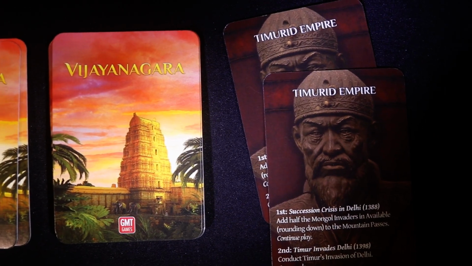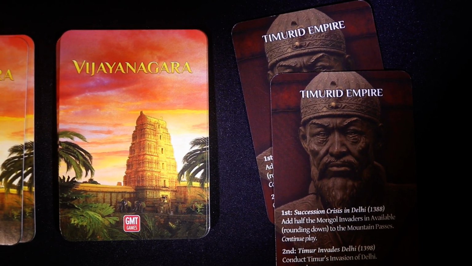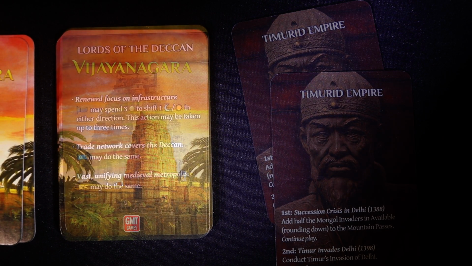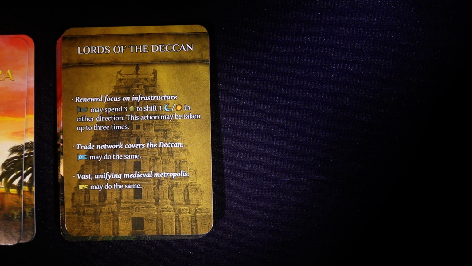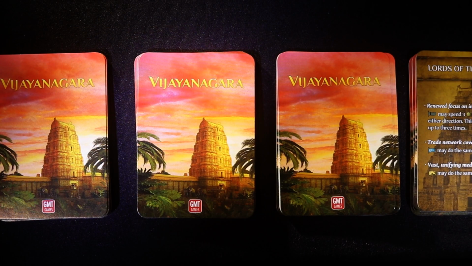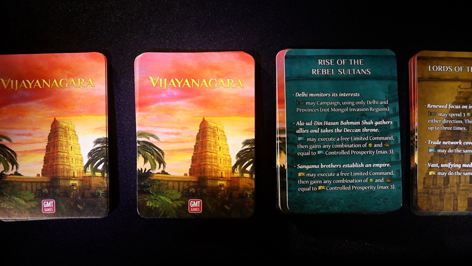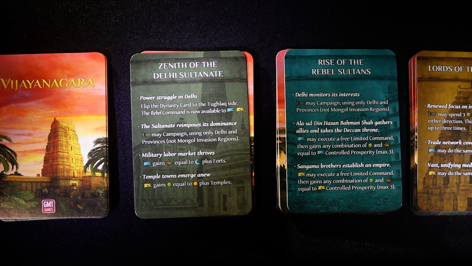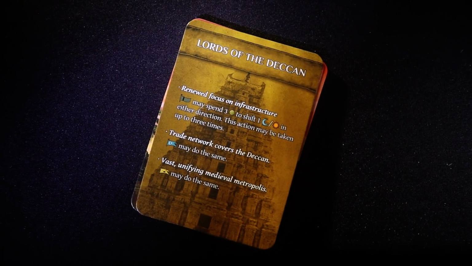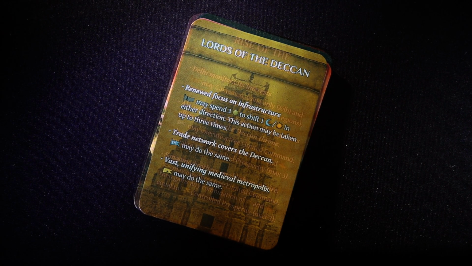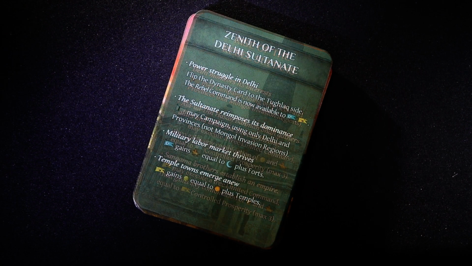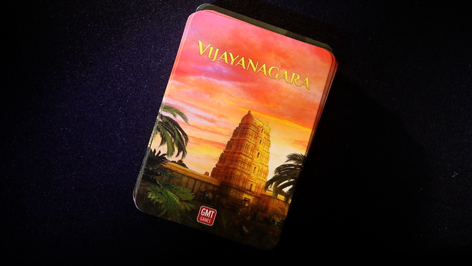Then shuffle both Timur Empire cards into the 4th stack, and take that stack and place the Lords of Deccan card on top. The 3rd stack will have the Rise of the Rebel Sultans card on top, while the 2nd stack has the Zenith of Delhi Sultanate on top. Now place the 4th stack on the table, put the 3rd stack on top, followed by the 2nd stack, and finally the 1st, so you have just one deck.